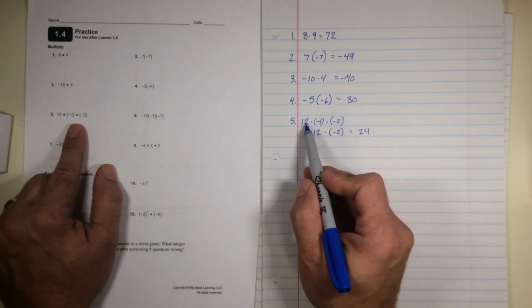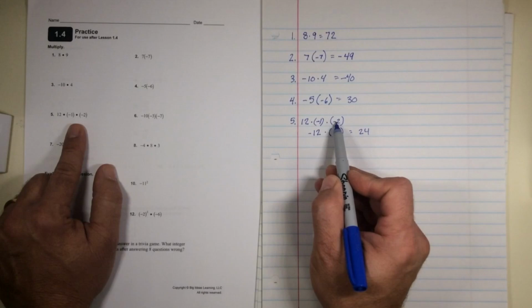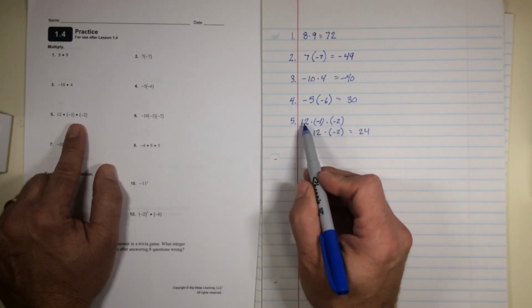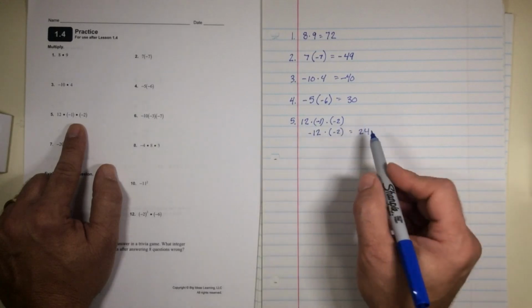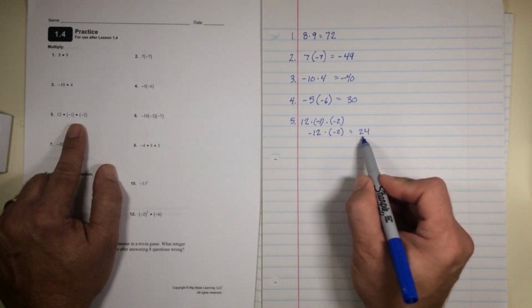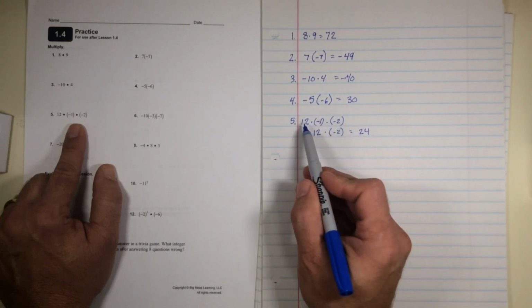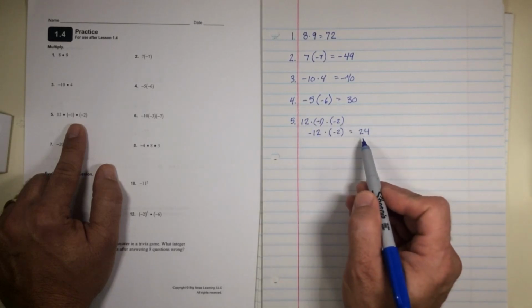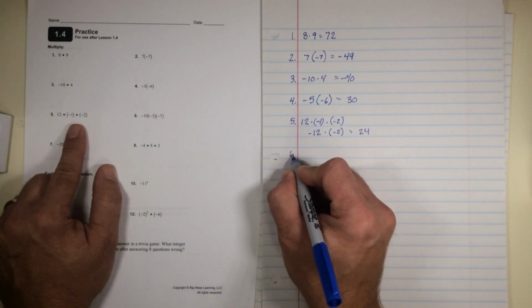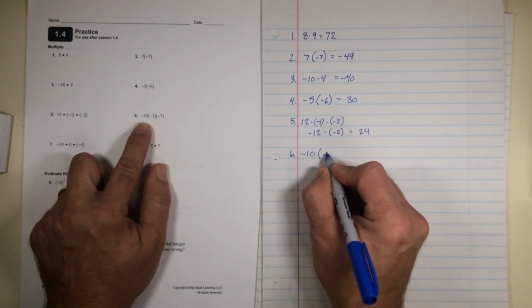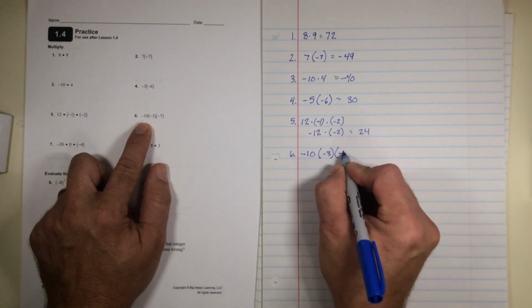Another way to look at it is 12 times 1 is 12 times 2 is 24, ignoring the signs, and an even number of negatives is going to give you a positive answer, okay? Because these two negatives will make a positive, and then it'll be a positive times a positive, which is a positive.